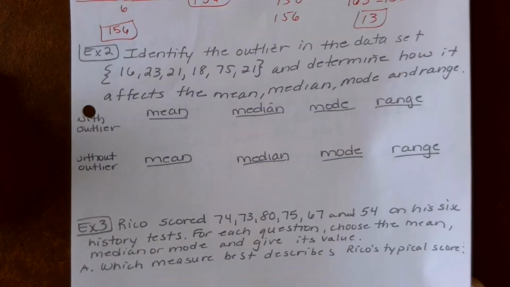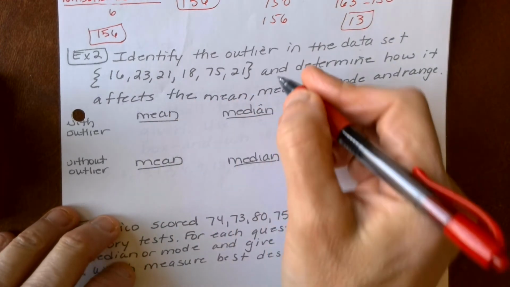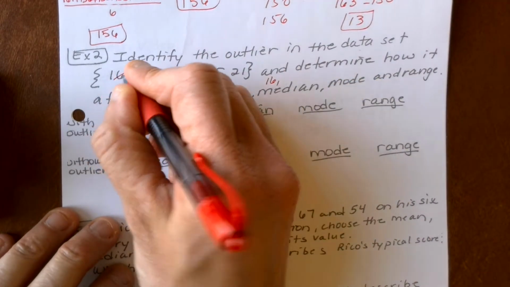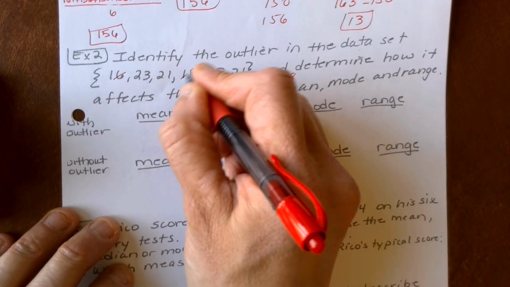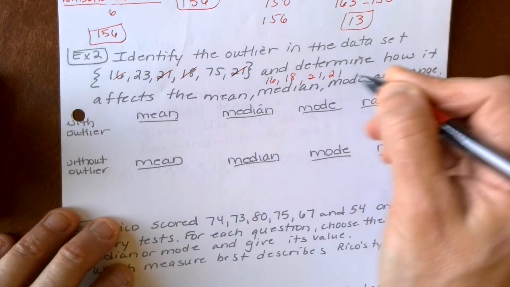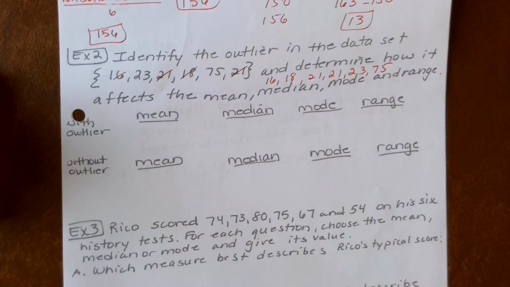But let's jump into outliers. So identify the outlier in the data set. Well, first, let's put it in order. I'm gonna sneak this in. Let's see, where should I put that? I'll put it right here. Smallest to largest. 16, 18, 21, 21, 23, and 75. Now, when you look at that data set, one of those numbers does not fit in there.